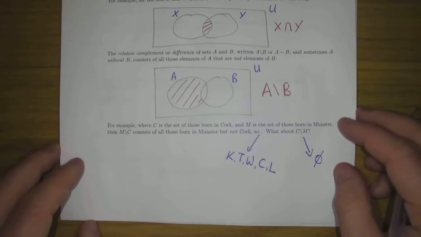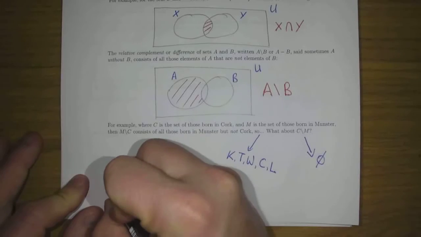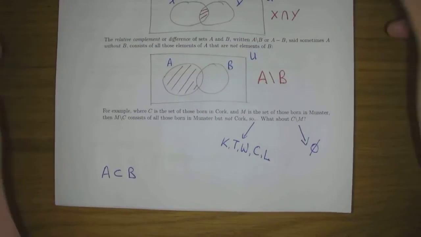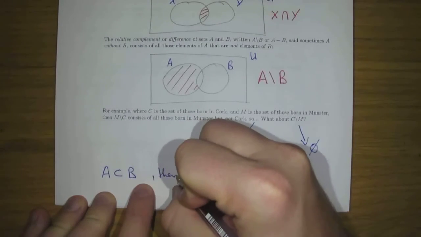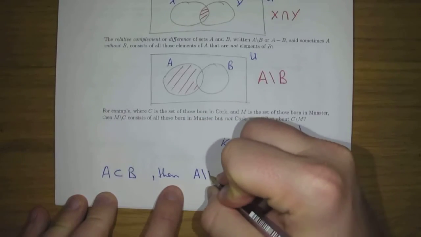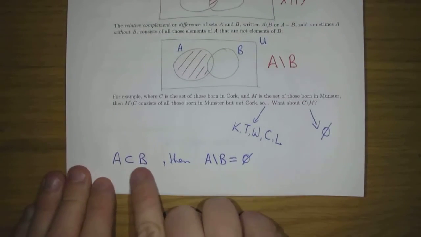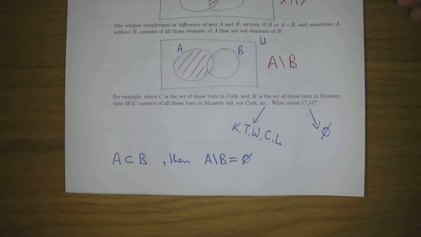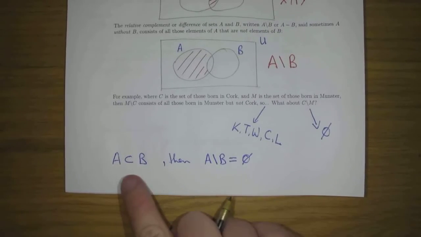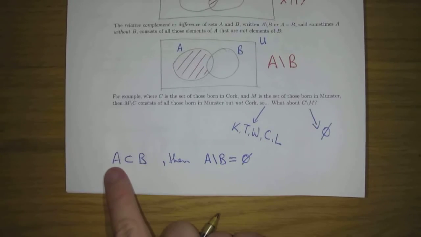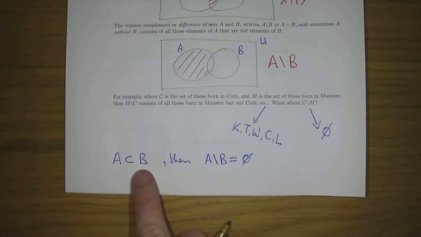So there's probably something we can say here. If A is a subset of B, then A without B is equal to the empty set. So A being a subset, now it can be the same as B, but everything in A is also in B. So this is everything in A and not in B, but that's not possible because everything in A is in B. So maybe pause this and try to understand this.